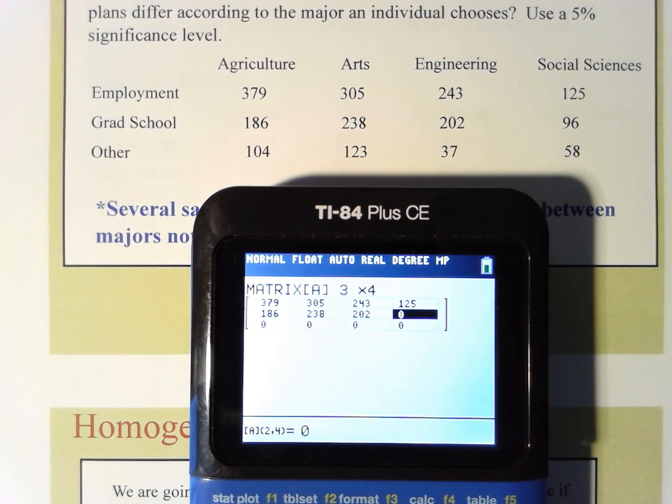202, 96, 104, 123, 37, 58. And then I double check them real quick to make sure they look right. I believe they do. Yes, they do. Okay. I'm going to go ahead and run the test just real quick. Might as well, right? So second quit.